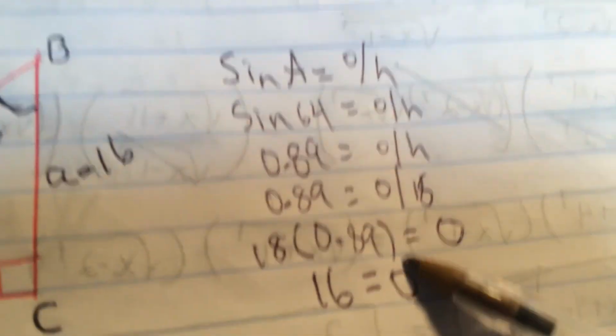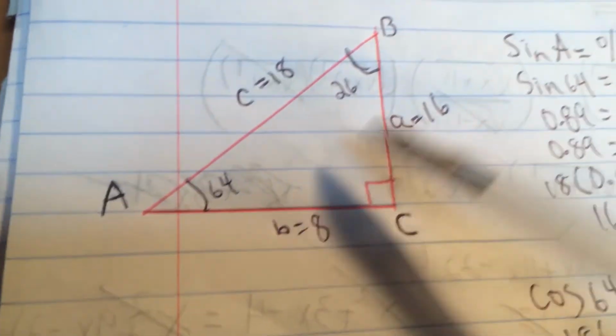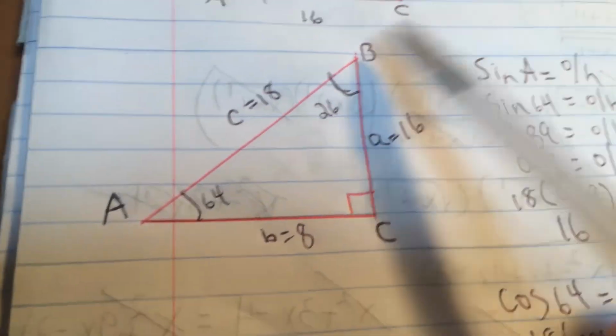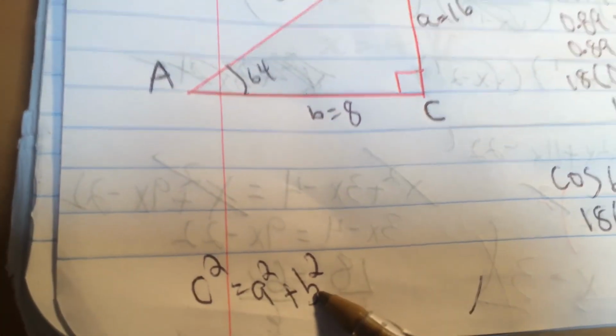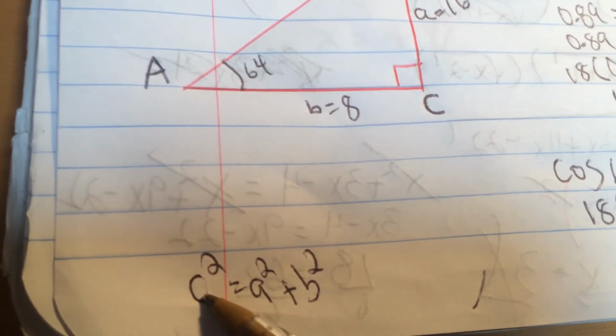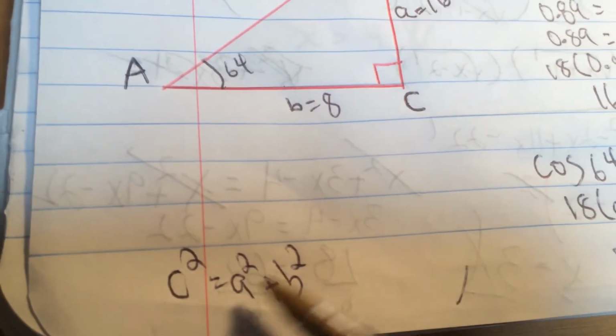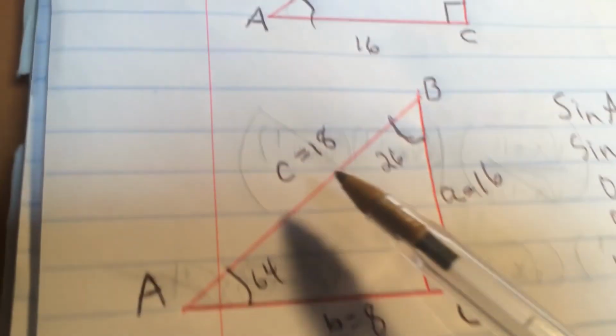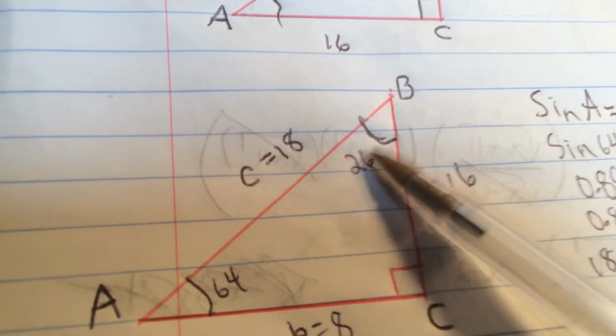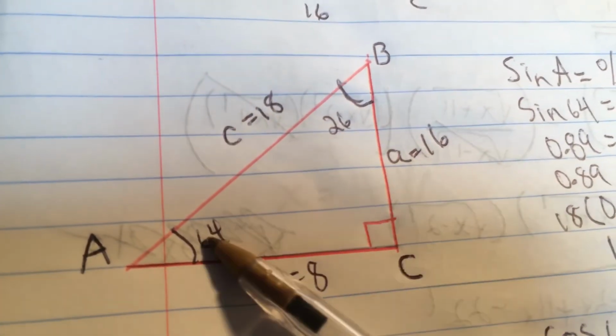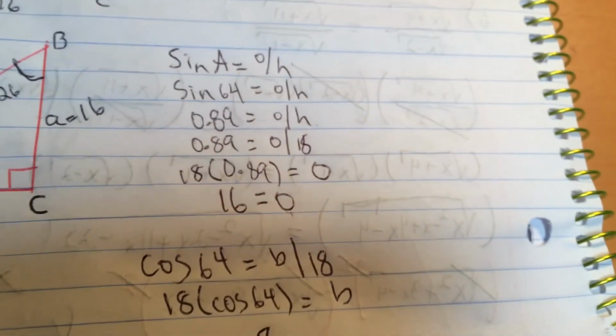And that's how we use the trigonometric functions to find the sides of the triangle. But we would need to have one side. If we only have one, we cannot use the Pythagorean theorem, because to find one side with the Pythagorean theorem, we need two sides. But if we have one side, then we can use the trigonometric functions using the angles to find the other sides.